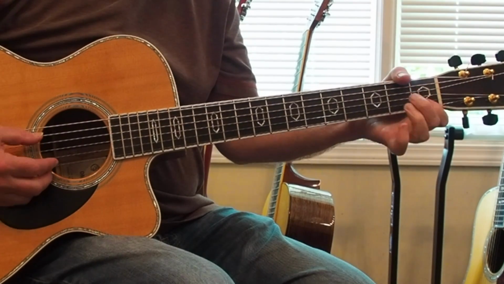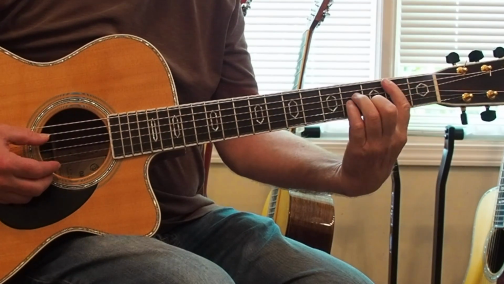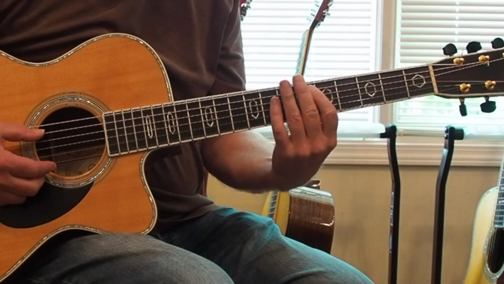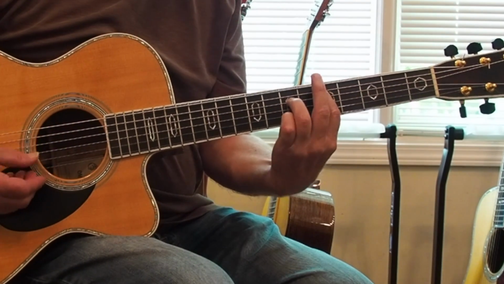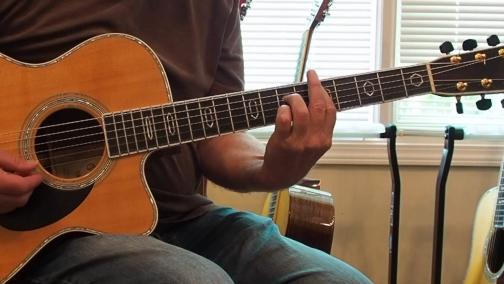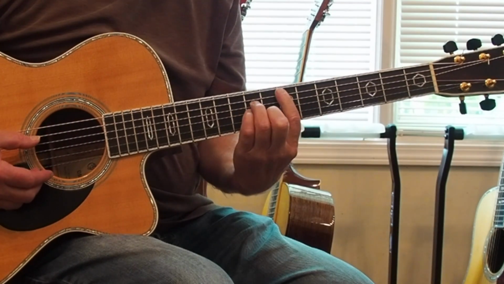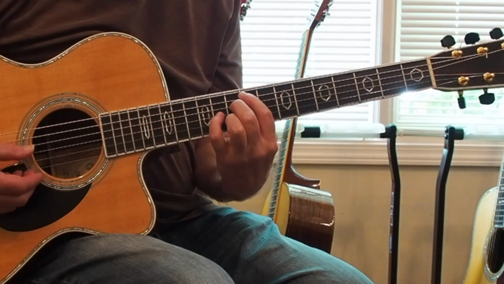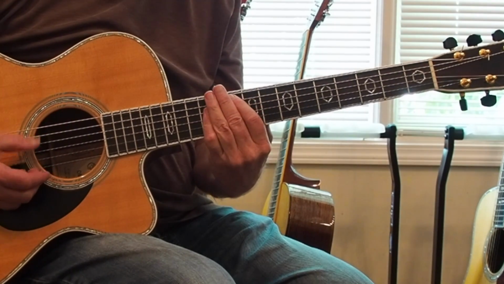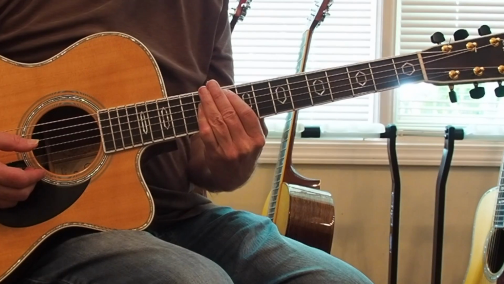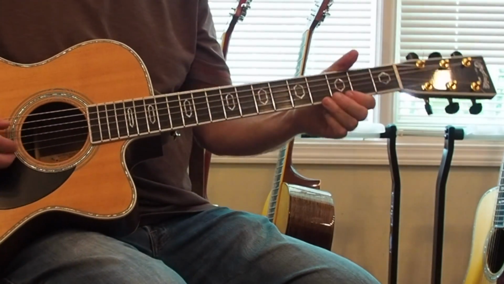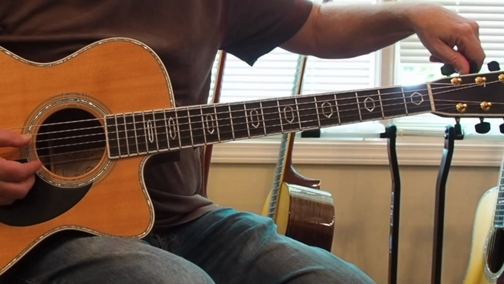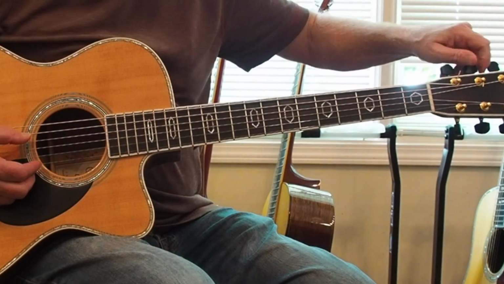The 1 chord is major, the 2 chord is minor, the 3 chord is minor, the 4th chord is major, the 5 chord is major or dominant 7, the 6 chord is minor, and the 7 chord is diminished, and then you're back to the tonic again. So to get into G tuning, you're going to drop your A string down to G.